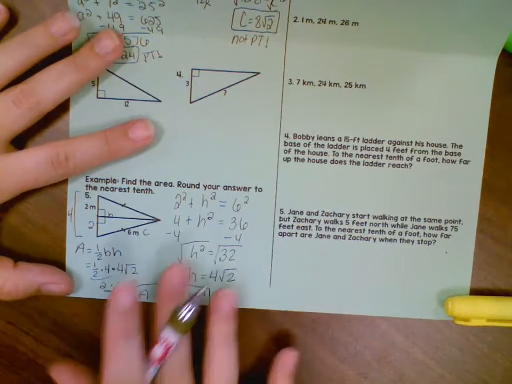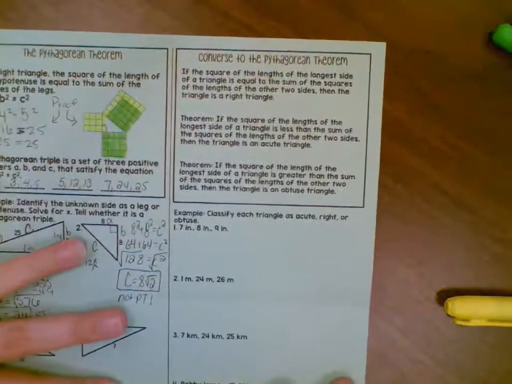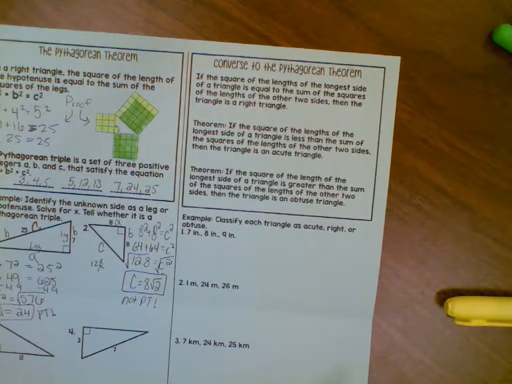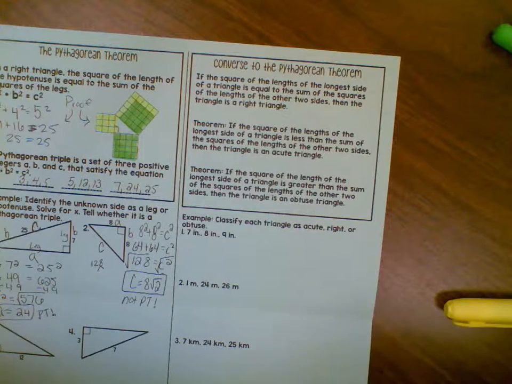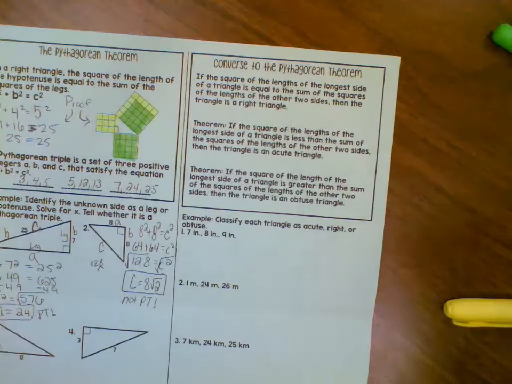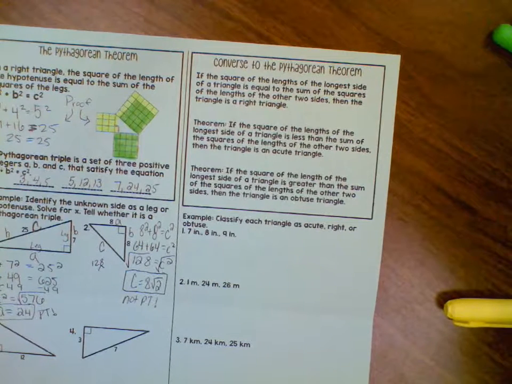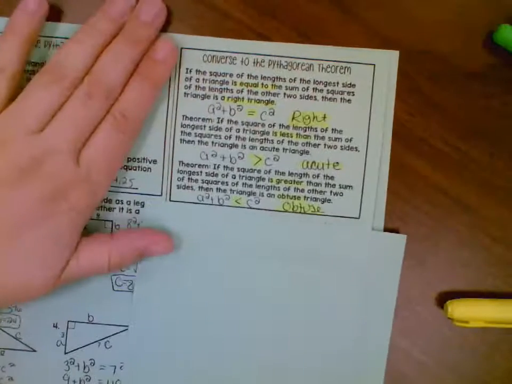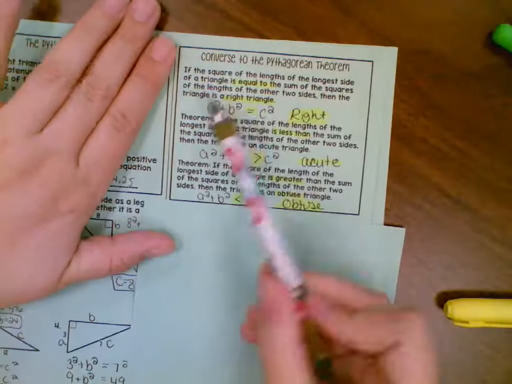Okay, good. So let's take a look at our converse of the Pythagorean theorem. So this tells us if we have 3 numbers, what kind of triangle they'll make. So remember back in chapter 2, we had the triangle inequality theorem, which told us if the 3 numbers that we have are actually going to make a triangle, if 2 of them add to be bigger than the other side. Well, this one tells us if we know that they're a triangle, what kind of triangle they'll actually be.